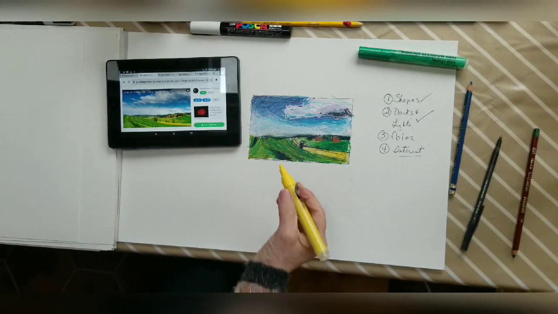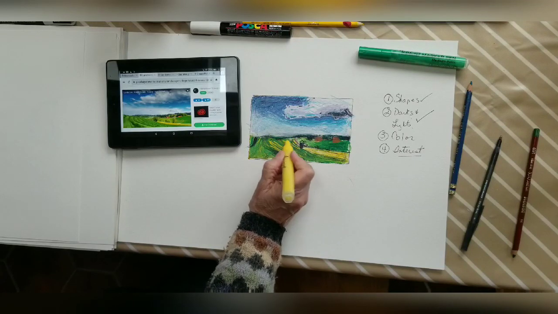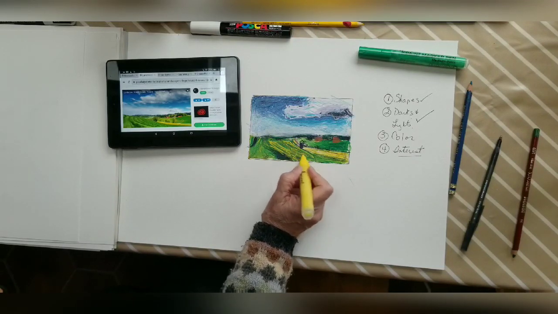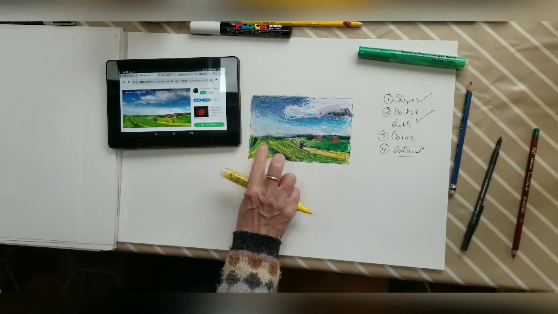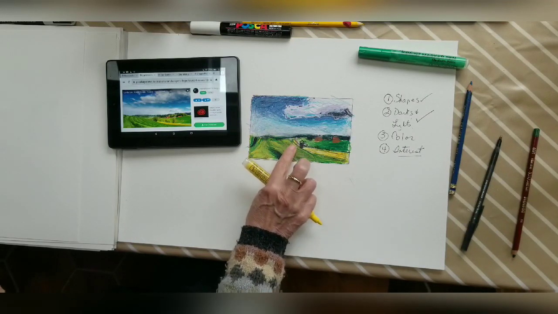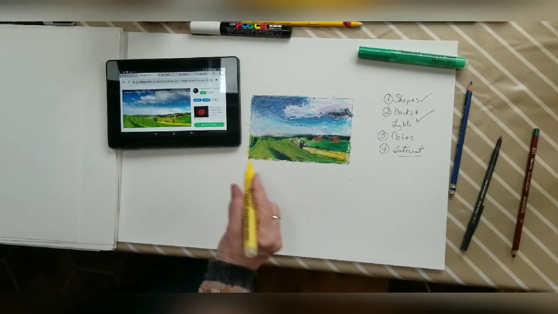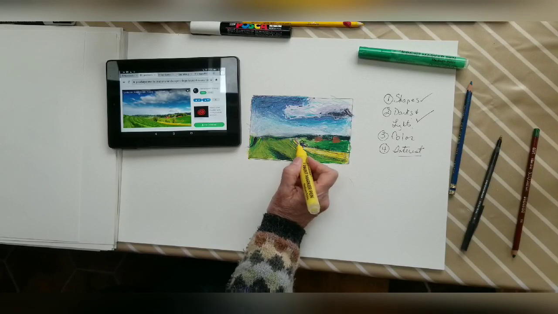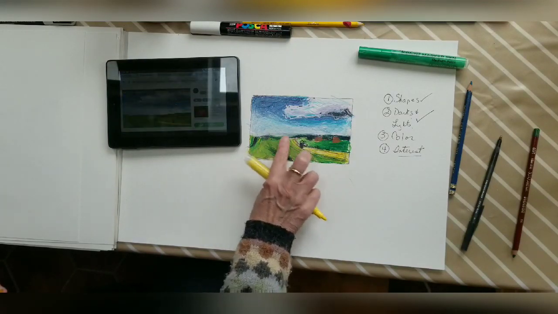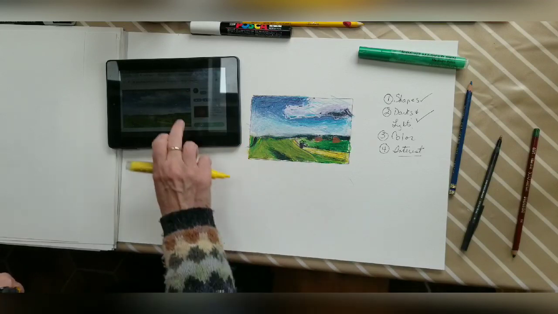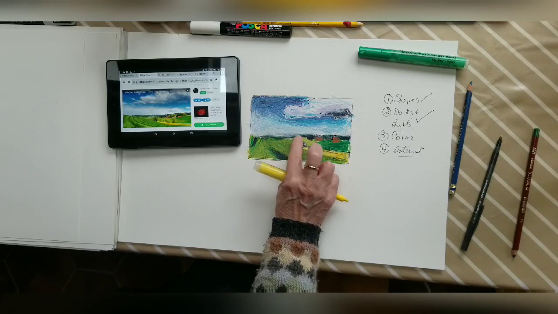And I'm still working on getting the colors I want, right. There, I think we're getting close there. And this is light yellow.